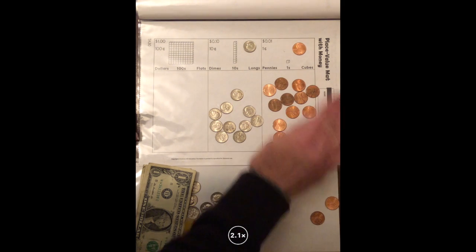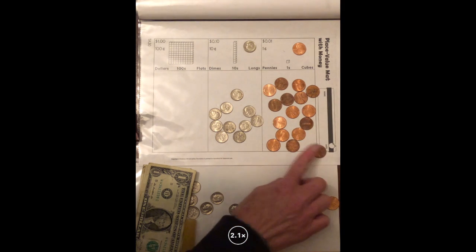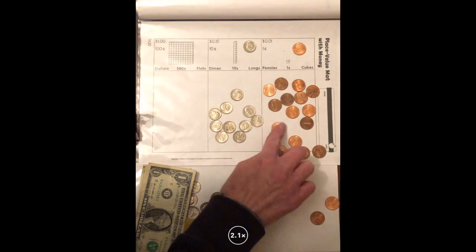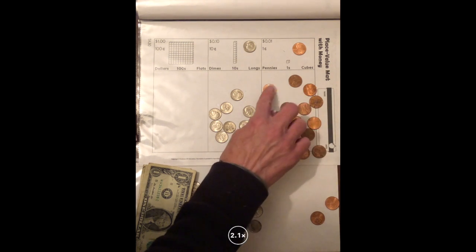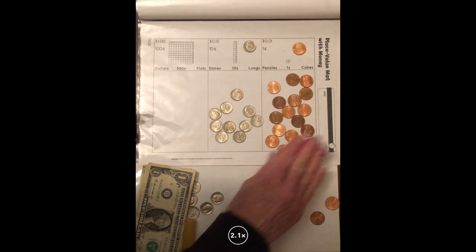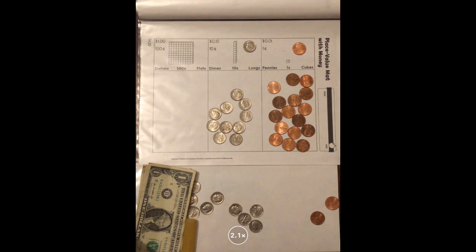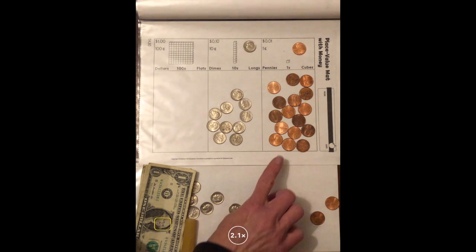Okay, so there's 16. 1, 2, 3, 4, 5, 6, 7, 8, 9, 10, 11, 12, 13, 14, 15, 16. So 16 pennies. So again, you're going to ask yourself, do I have 10 pennies?